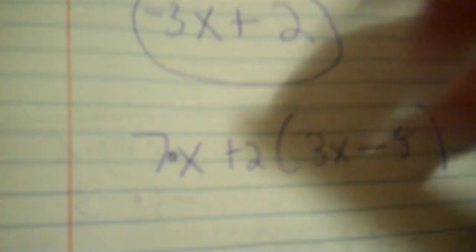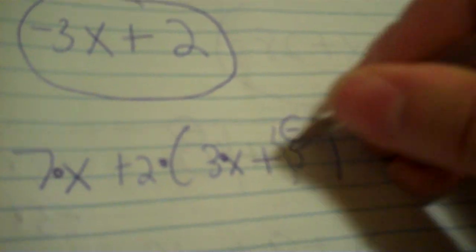Next one, 7x plus 2, parentheses 3x minus 5. Okay, so 7 times x, x plus 2, 2 times 3, 3 times x. Okay, minus is fine, but I need to make it plus and then negative 5.